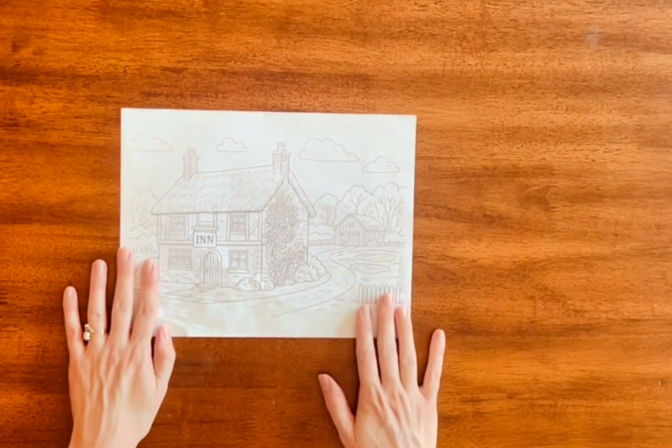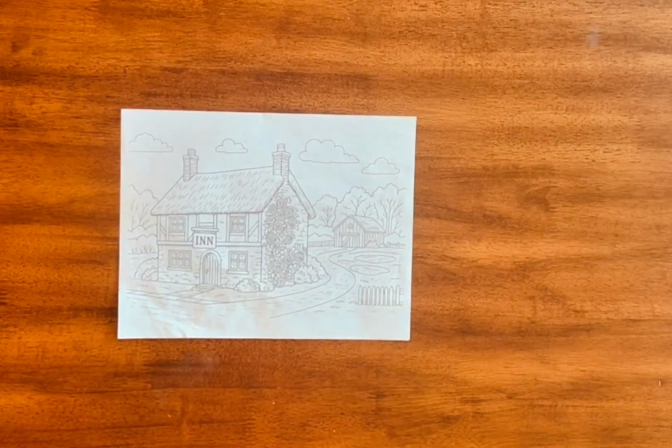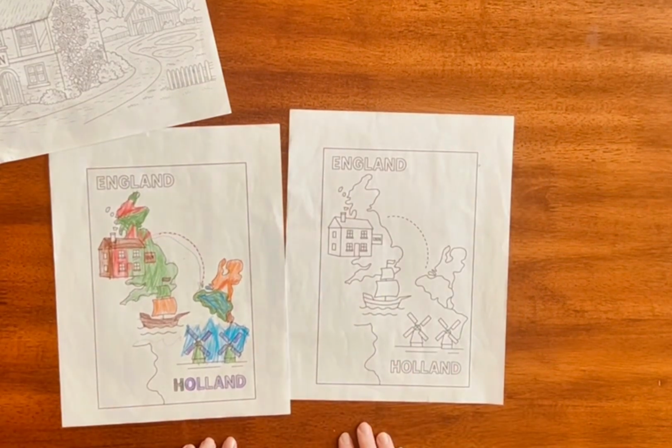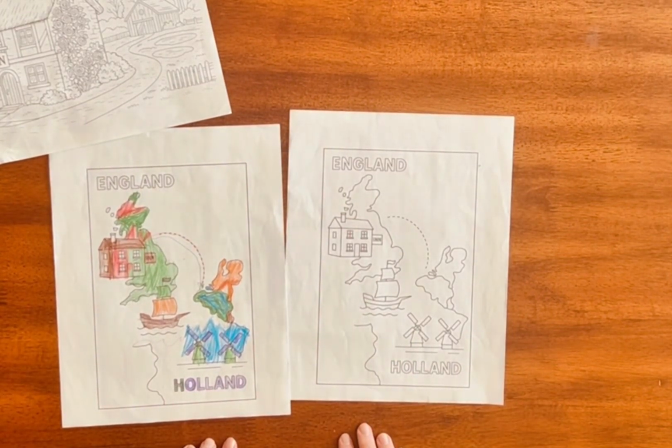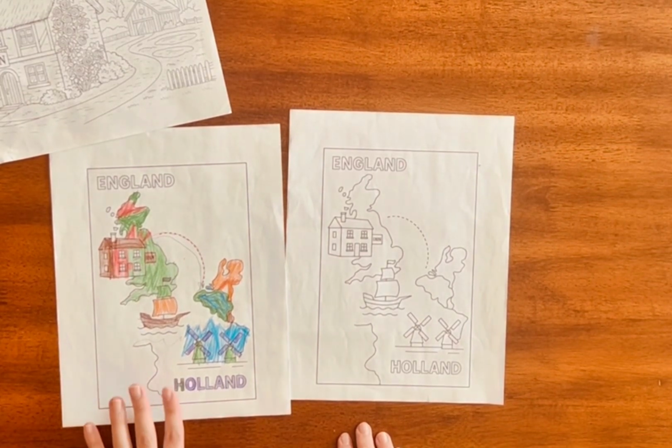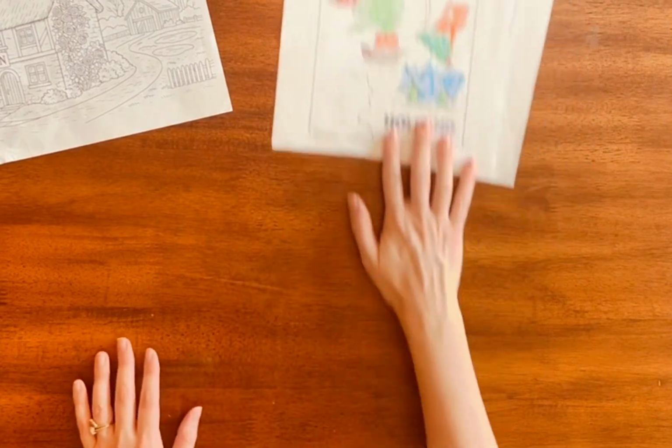Here are some of the coloring pages that we have already made and used. This was for our Pilgrim's Adventure Read Aloud, where they started at the inn in England, and then here is when the family is moving from England to Holland. My second grader is very enthusiastic about coloring, but doesn't quite take it as an art project.